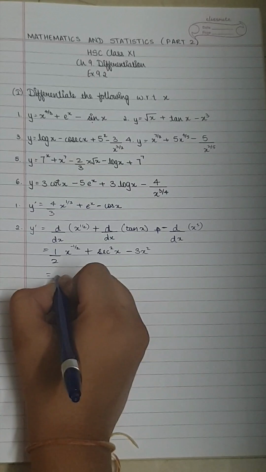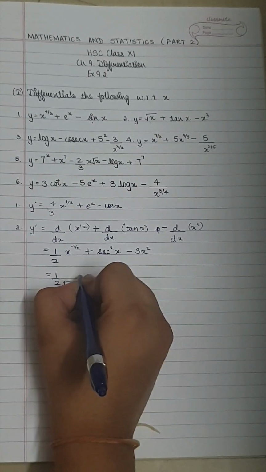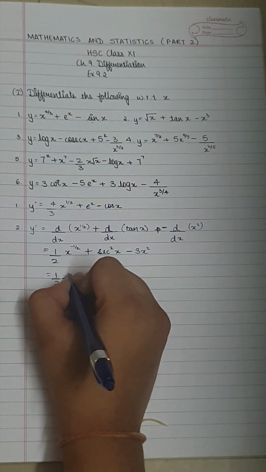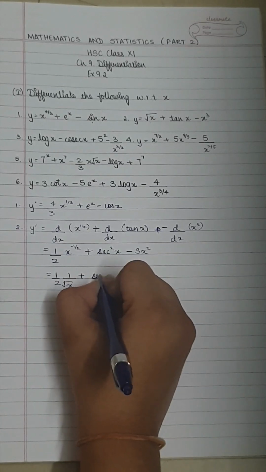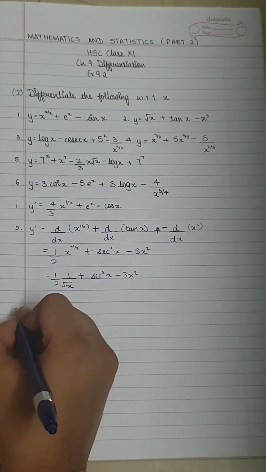So what do you have here? 1 by 2 under root x, so it's 1 upon 2 under root x, plus sec square x minus 3x square. Moving on to the third question.